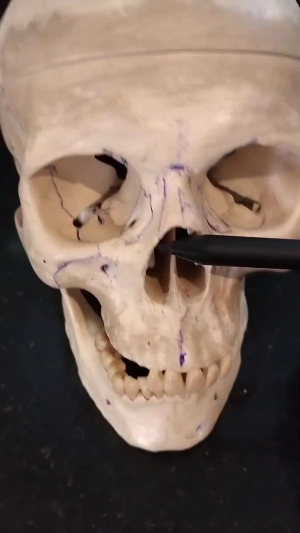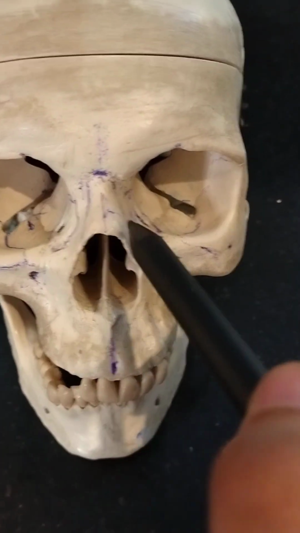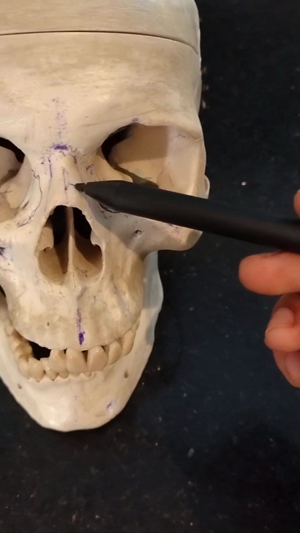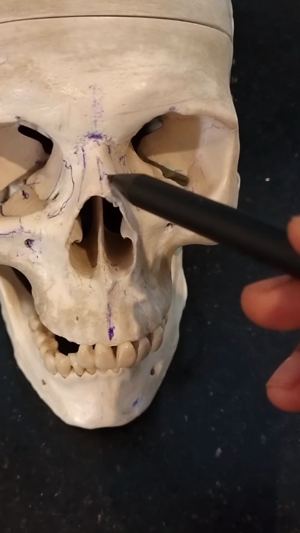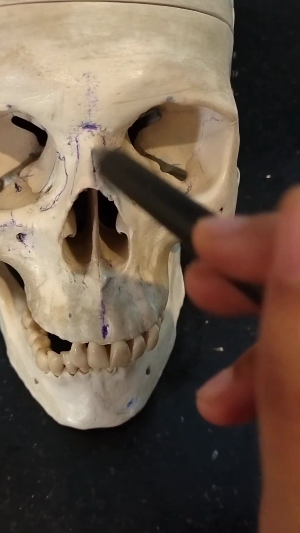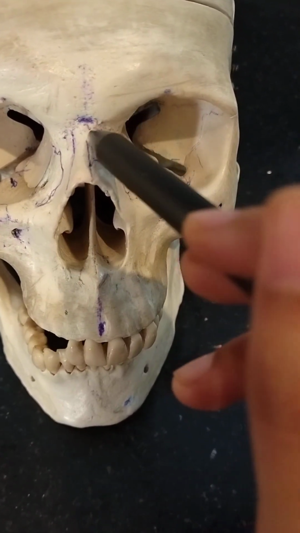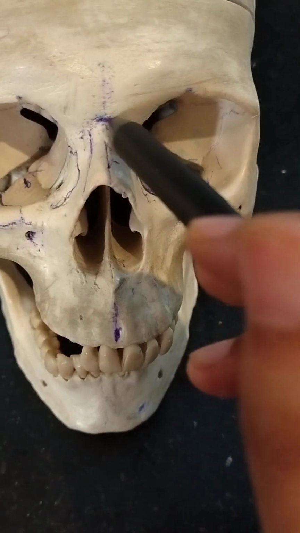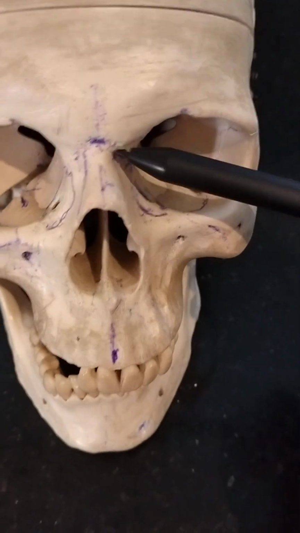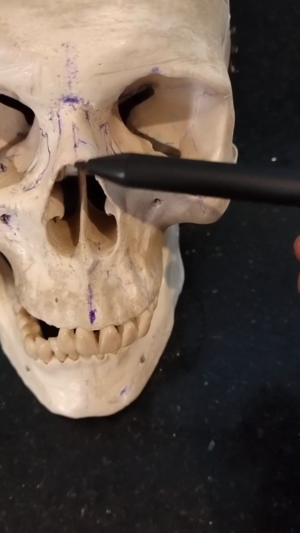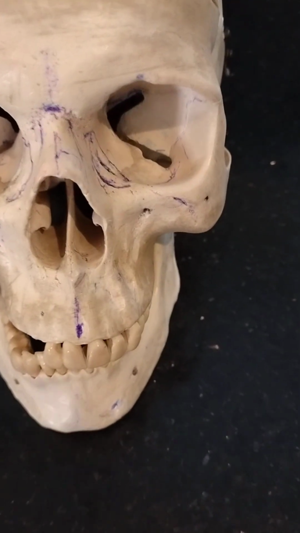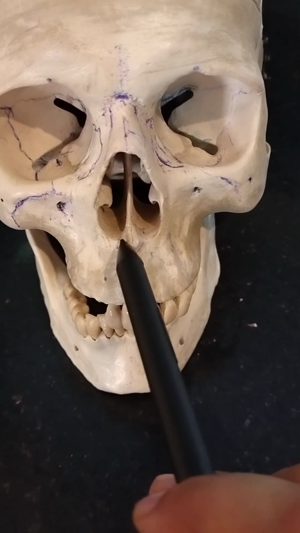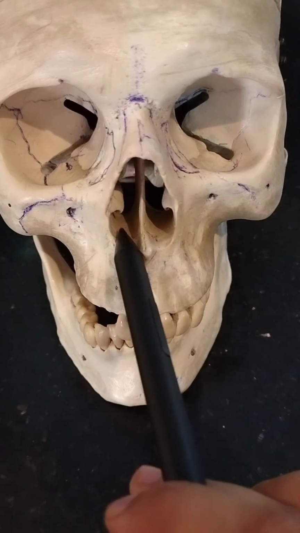After the maxilla, we come towards the nasal bone. We have paired nasal bones, which form the bridge of the nose. These nasal bones fuse at the internasal suture, and this internasal suture and the frontonasal suture, that is between the frontal bone and the nasal bones, form the nasion, the depression. And the lower end of the internasal suture has the rhinion. The anterior nasal aperture is pear-shaped, so it's also referred to as the piriform.